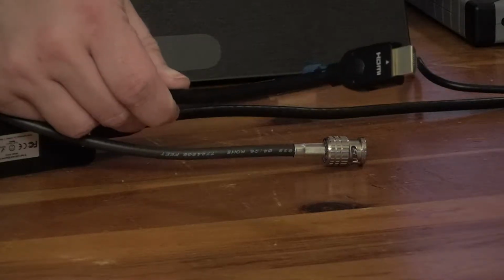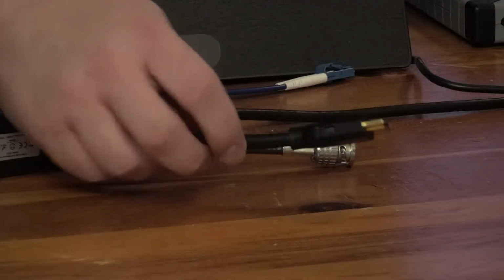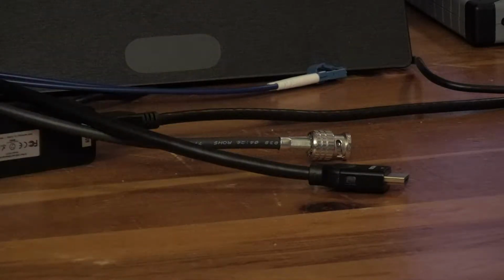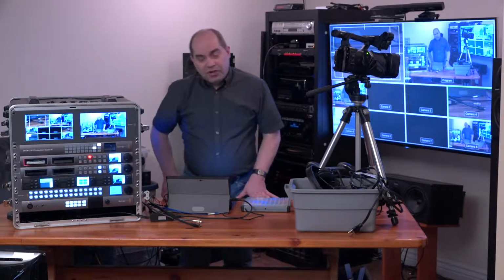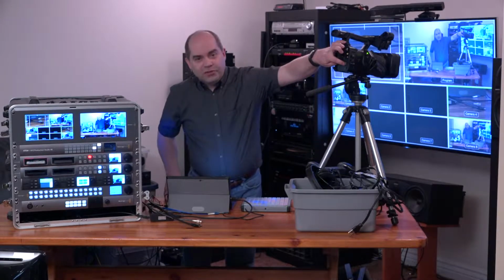I'm sure you've seen HDMI before. It's probably on your laptop, your TV, and your computer monitors. You also find it on pretty much all consumer video cameras, and even a lot of professional cameras have HDMI as well. In addition to having SDI, this camera does have HDMI too.